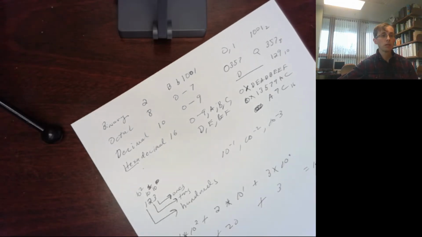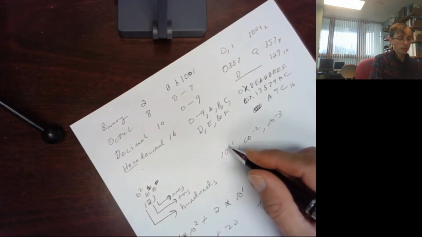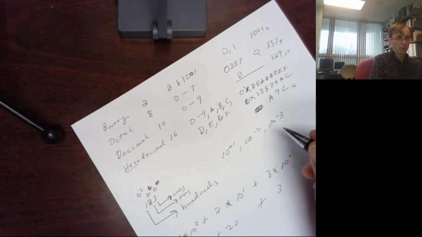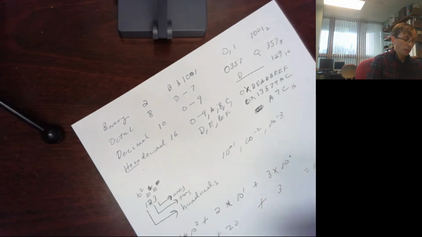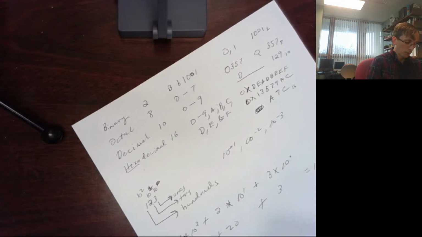And obviously we calculate each of these in the same way. If there was a decimal value, we would just do it the same, right? So that would be 1 times 10 to the 4th plus 9 times 10 to the 3rd.